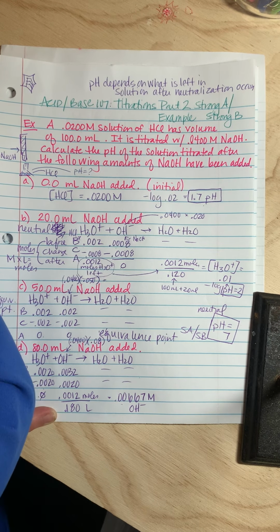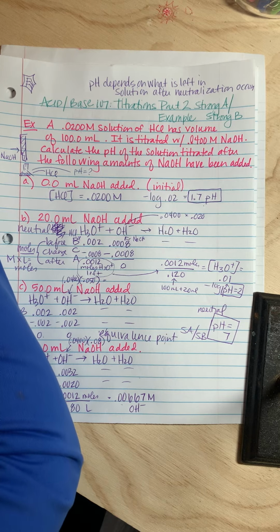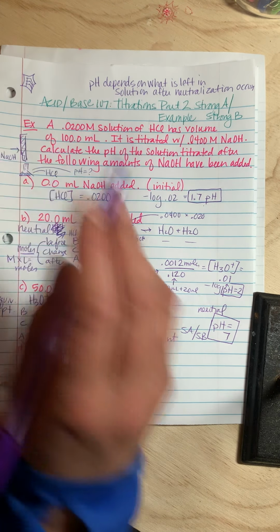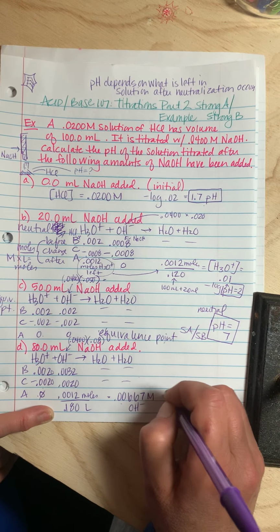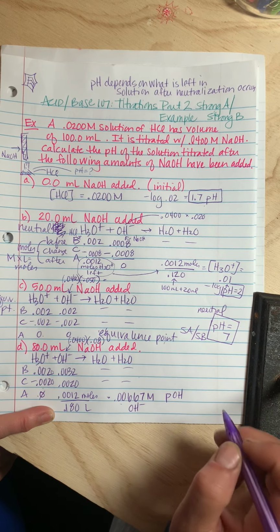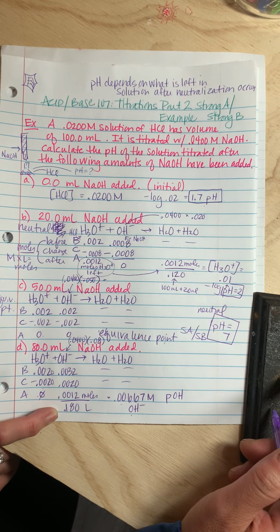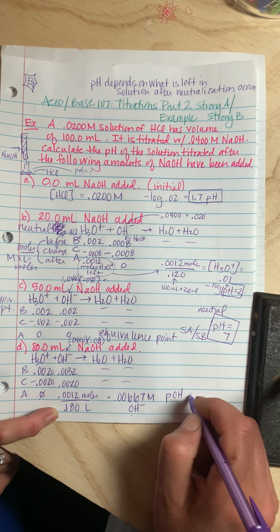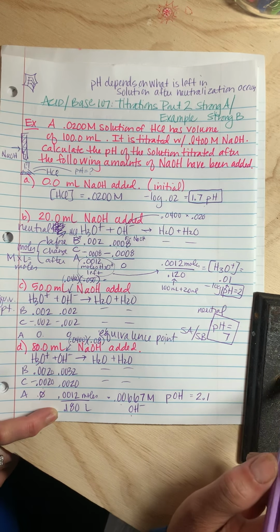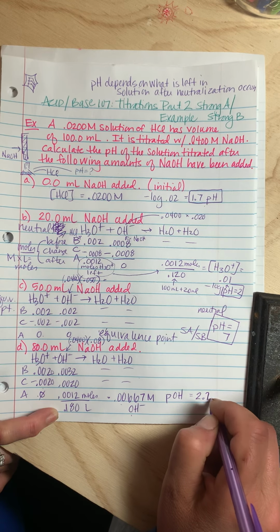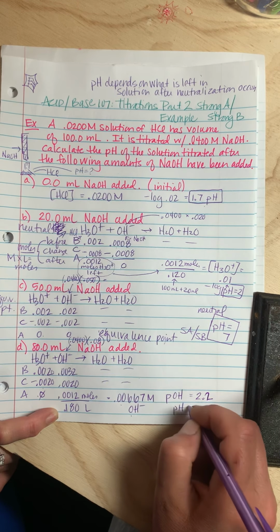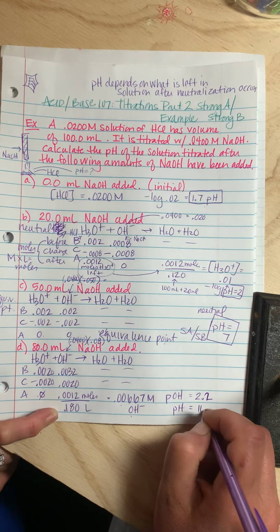If we negative log that, we get a pOH, right? Your pOH is equal to 2.2. So therefore our pH is equal to 11.8.